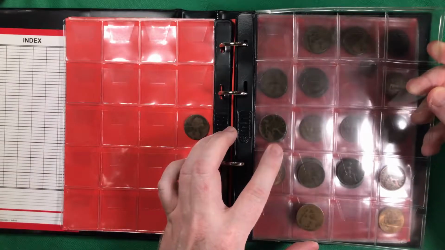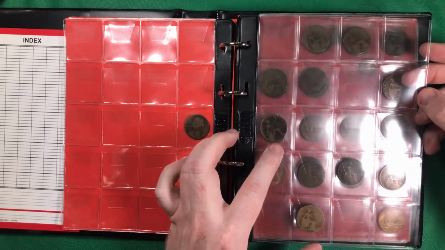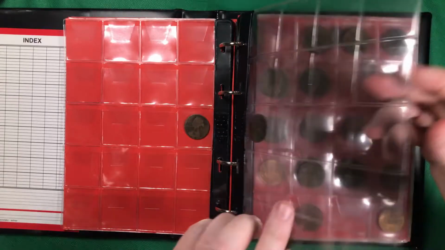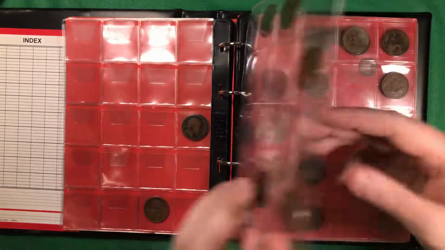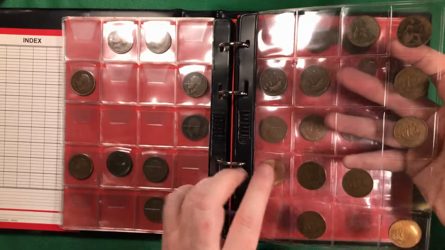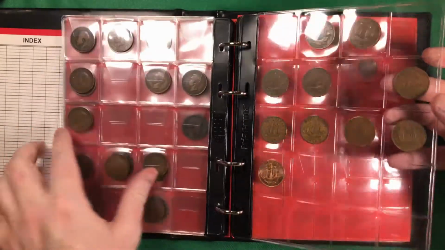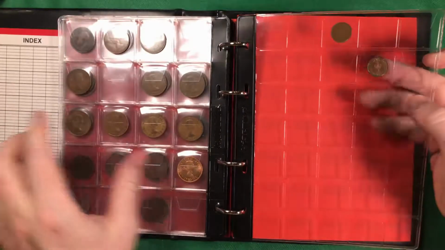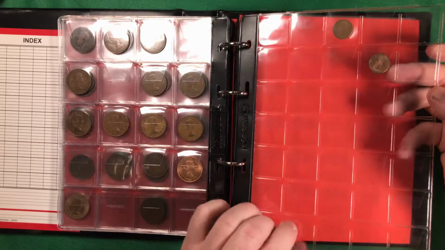So we've only got 1903 and 1911. So we've got a couple more on this page. So I'm still missing quite a few of the half pennies, and obviously pretty much missing all of the later half pennies as well.